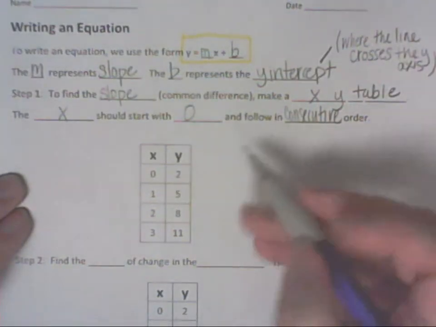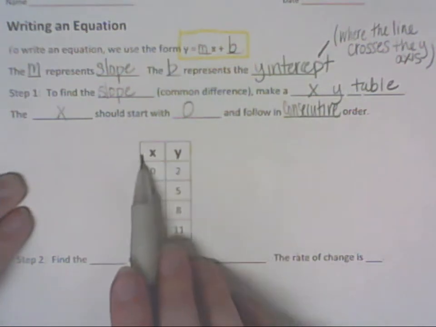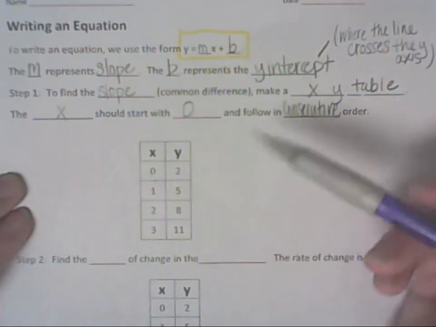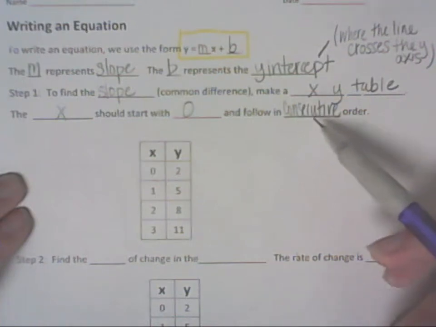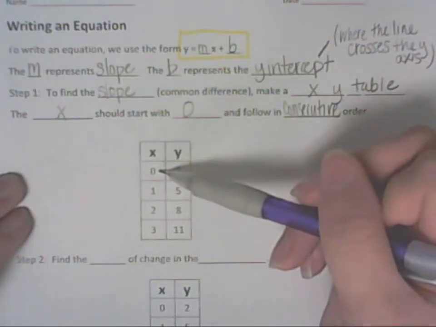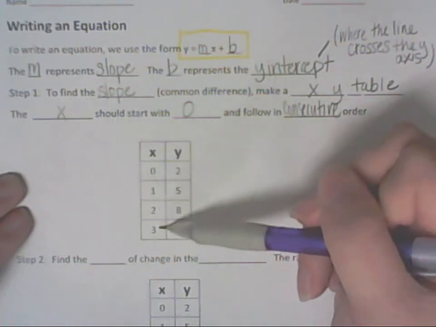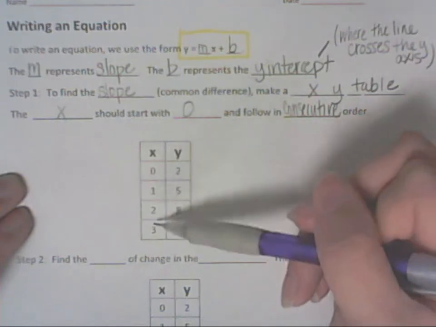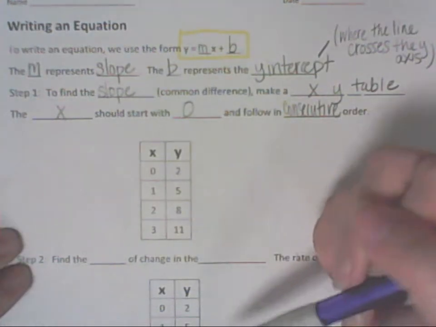So if you look at our table, let's make sure that our table follows this criteria. Does the X start with 0? Yeah, it does. Good. And let's see if it goes in consecutive order. Consecutive means in order, numerical order, one after the other. So X is 0, then 1, then 2, then 3. Yes. Does it go in consecutive order? Good.